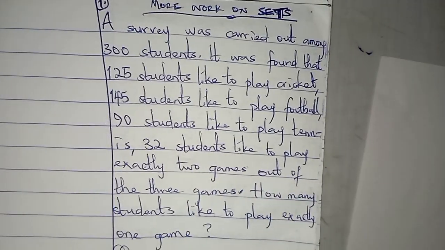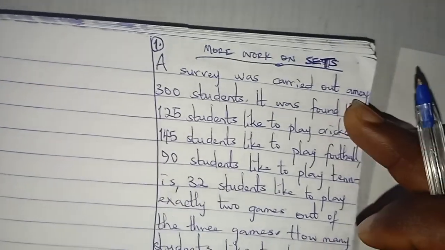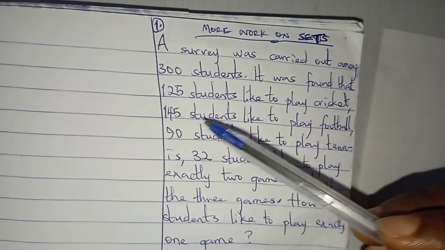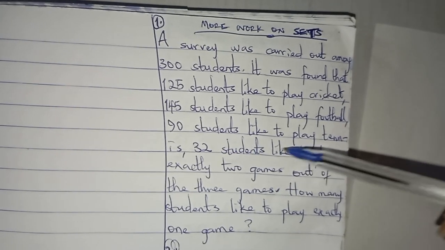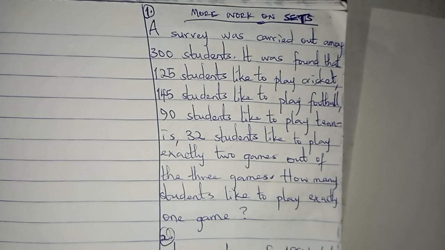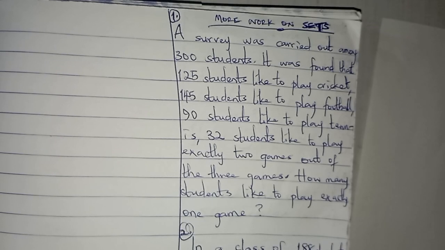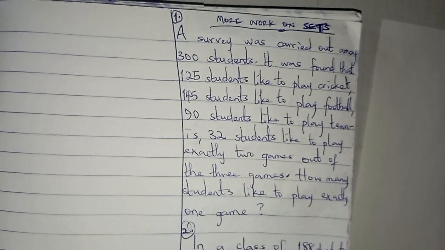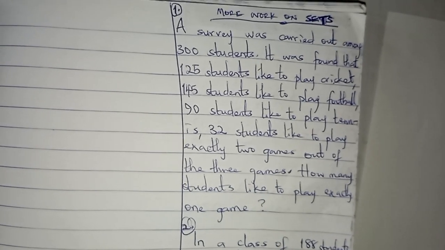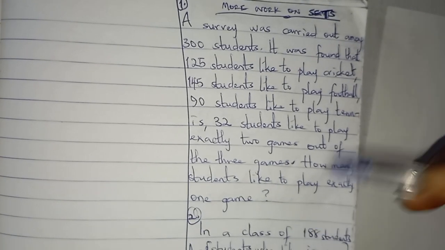A survey was carried out among 300 students. It was found that 125 students like to play cricket, 145 students like to play football, 90 students like to play tennis, 32 students like to play exactly 2 games out of the 3. Exactly 32 like to play 3 games. That is when you do 1 game plus another game. It gives you that. Well, you remember exactly there means something. We'll get to it. So how many students like to play exactly 1 game?